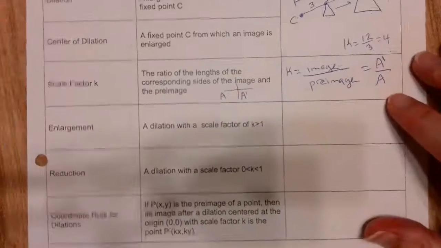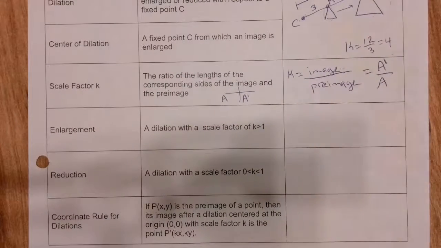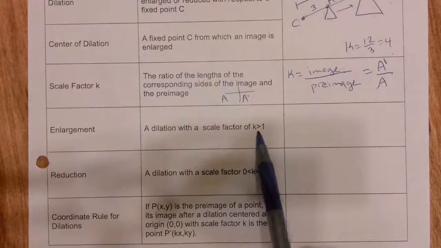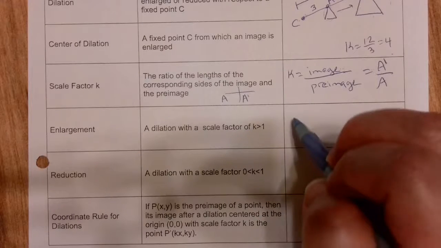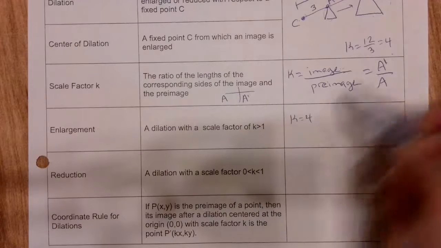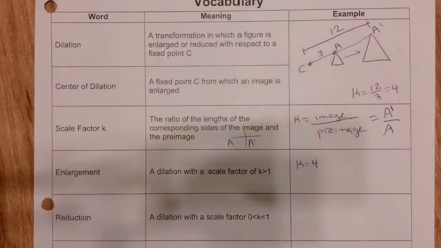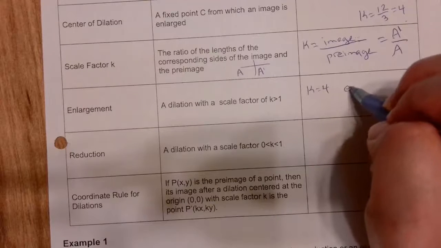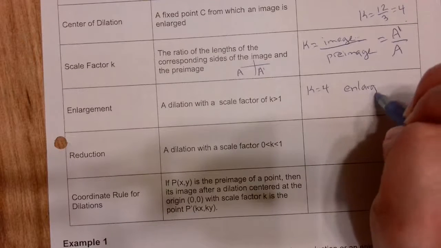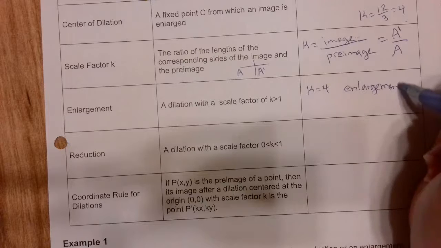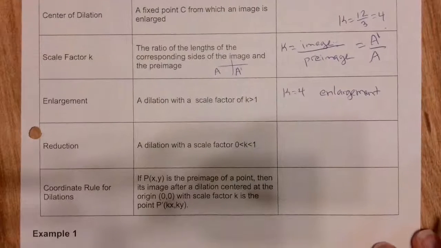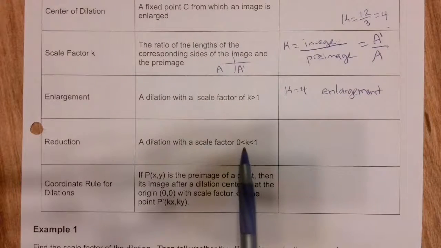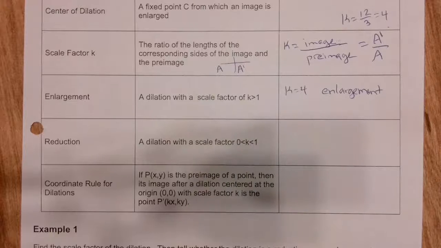Now, an enlargement versus a reduction. How do you know if the picture is going to get bigger or smaller? If K is bigger than 1, so in K equals 4, as I said up here, this was an enlargement. A reduction is going to occur when your K is between 0 and 1.